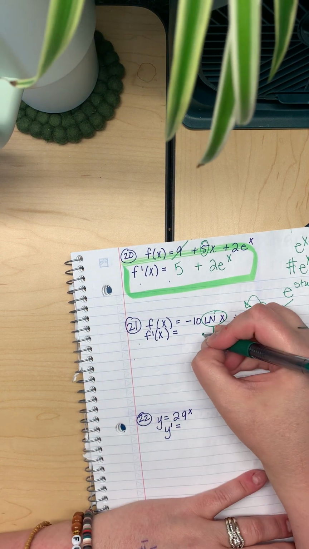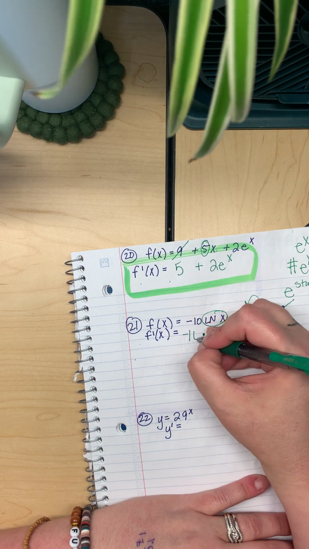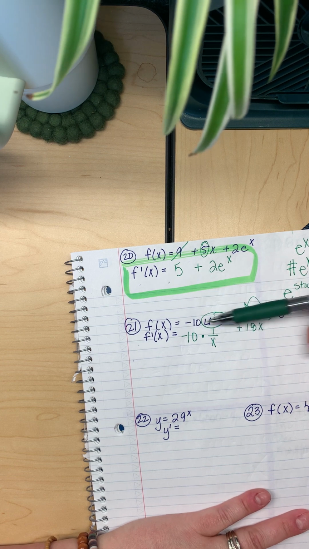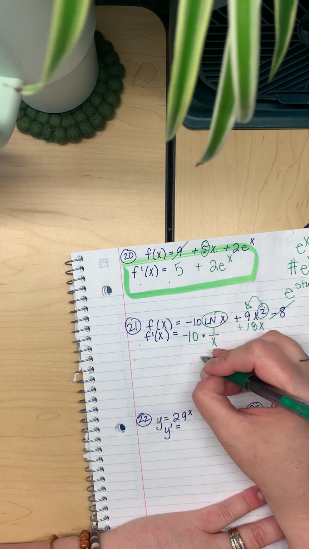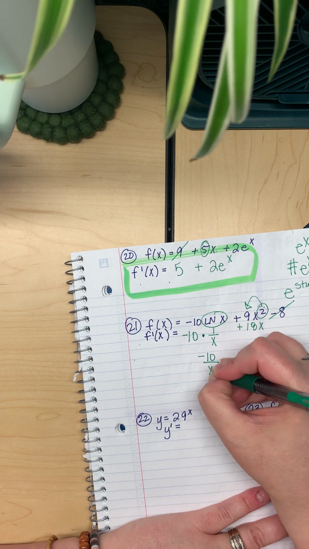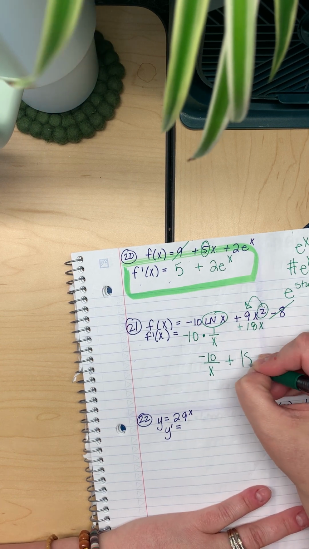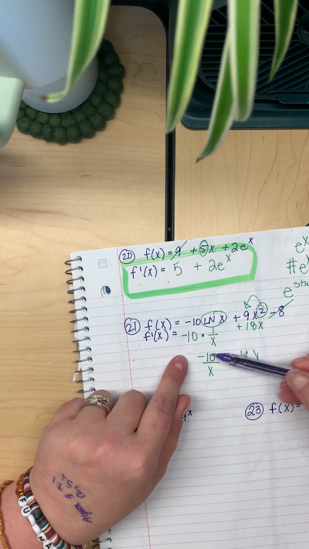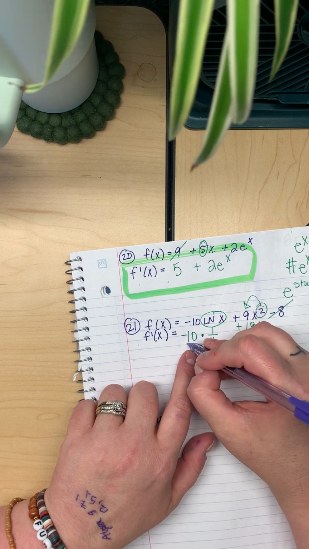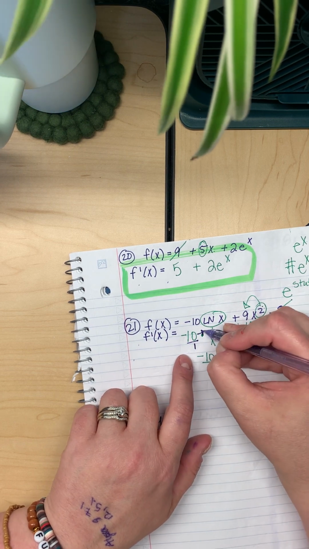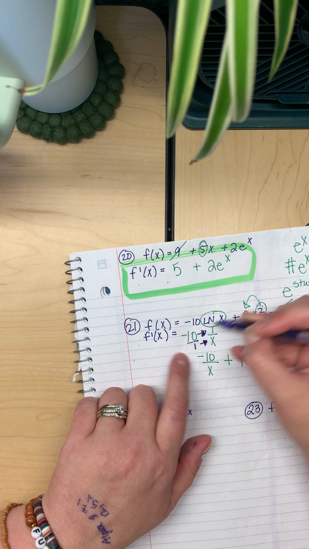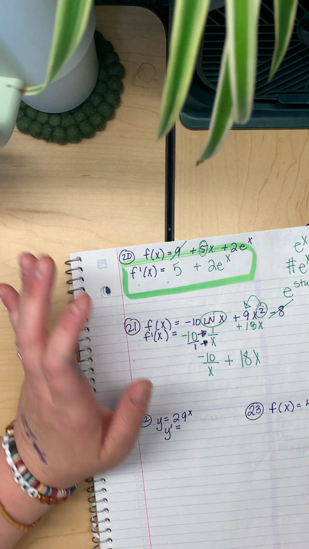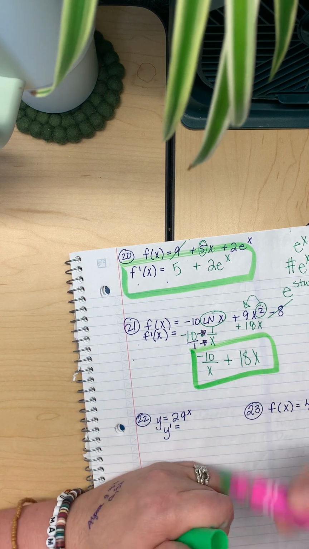But then I have to multiply it with that number in front, negative 10. So let's see what we get. That negative 10 times 1 is negative 10. And then it's all over x plus 18x. And then, hey, that's my derivative. So if you're wondering how I got that negative 10 over x, remember, this is a negative 10 over 1. And then you multiply left to right. So negative 10 times 1, negative 10. 1 times x, x. And hey, that's our derivative.